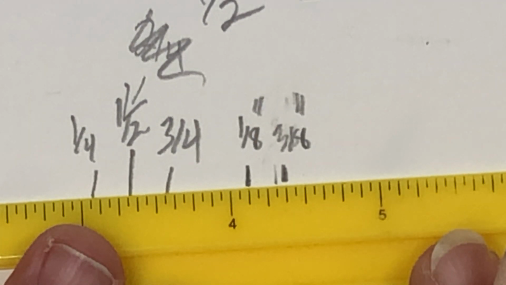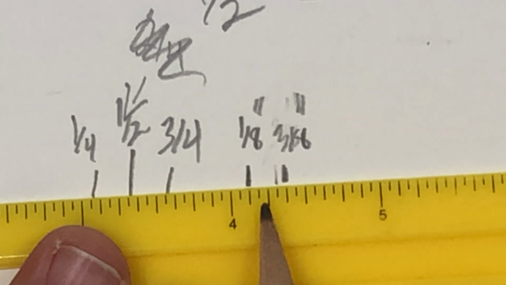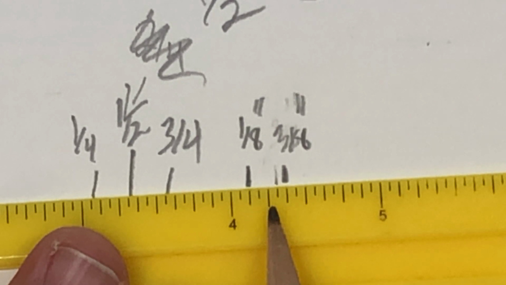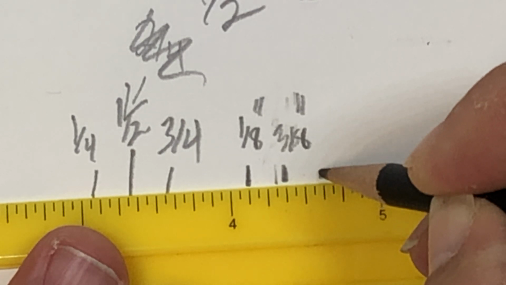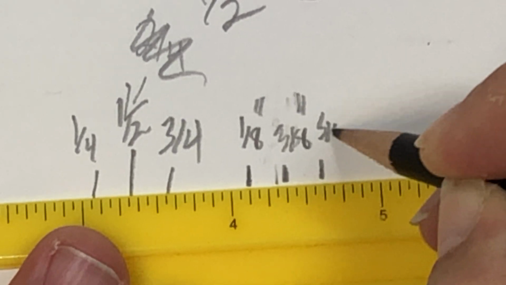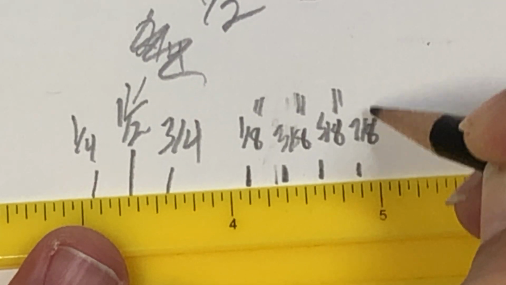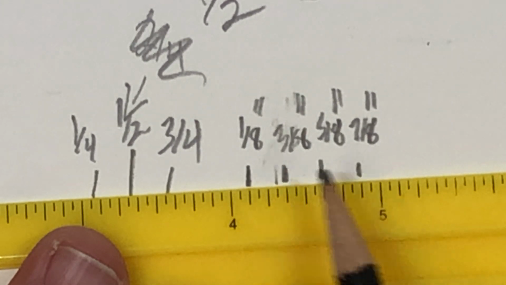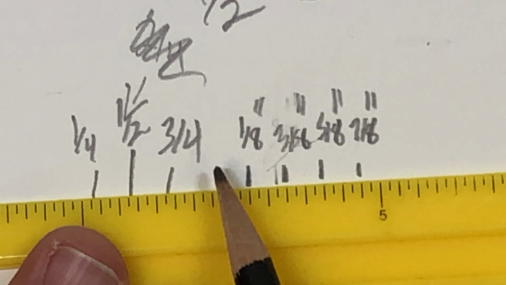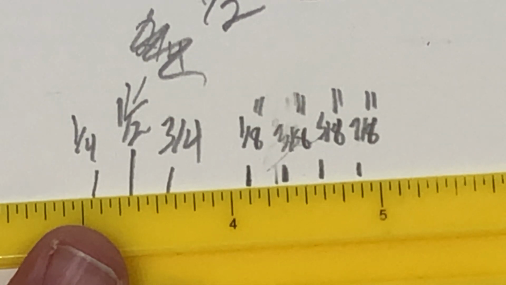So why didn't I mark this one as 2/8 of an inch? Again, that's actually 1/4 of an inch, and we want to put that in its simplest form. We can go over here to the next mark, and we call that 5/8 of an inch. Then the next mark is 7/8 of an inch. If you notice a pattern here, I'm using all the odd numbers. As I'm measuring the eighths: 1/8, 3/8, 5/8, 7/8.